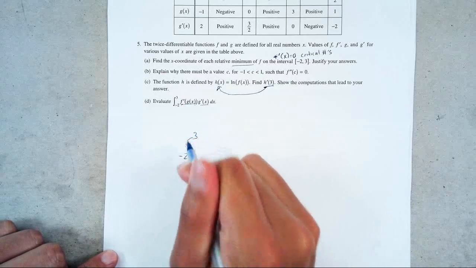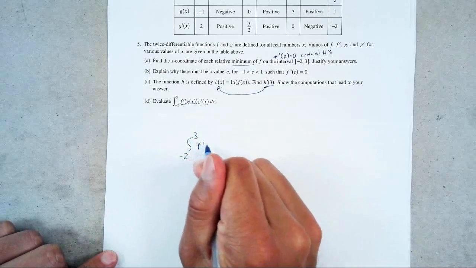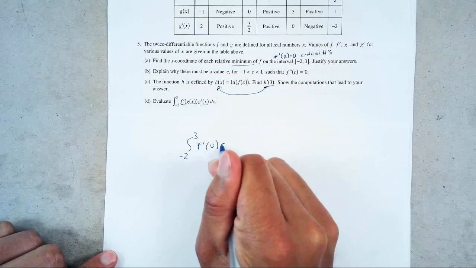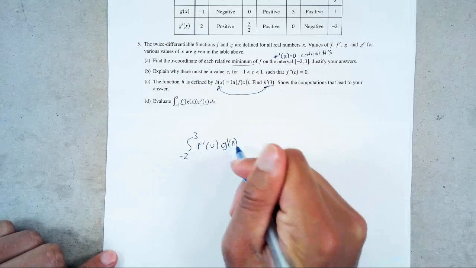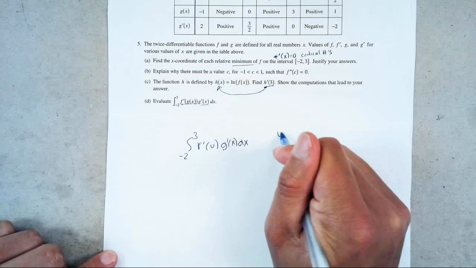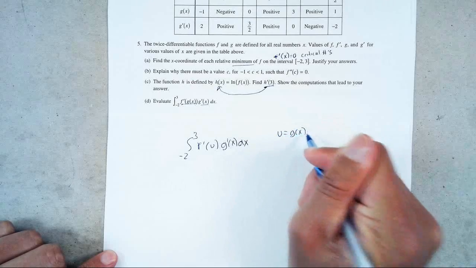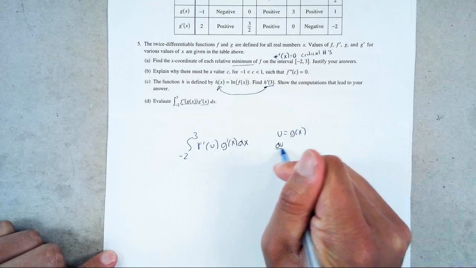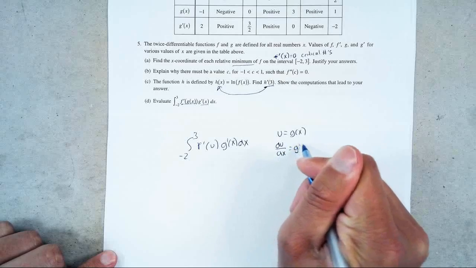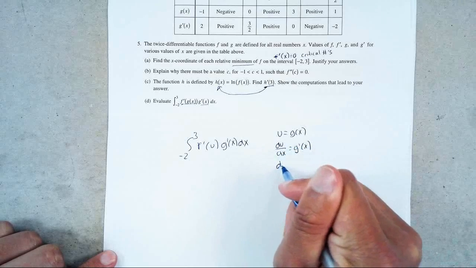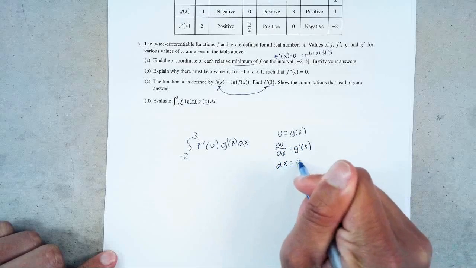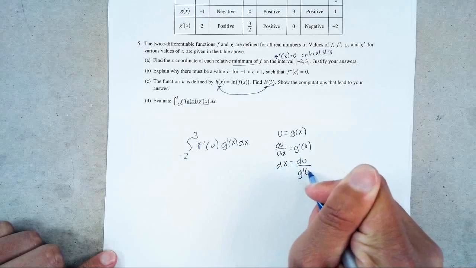Negative 2 to 3 f prime of u times g prime of x dx. U is equal to g of x. Find the derivative, du dx, which equals g prime of x. Dx is equal to du over g prime of x.